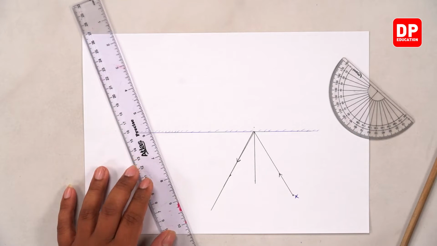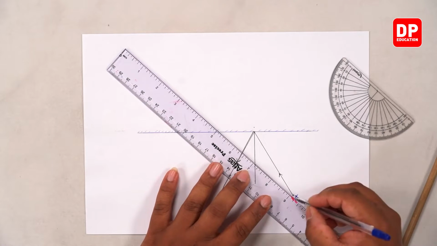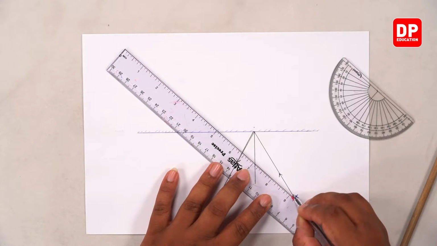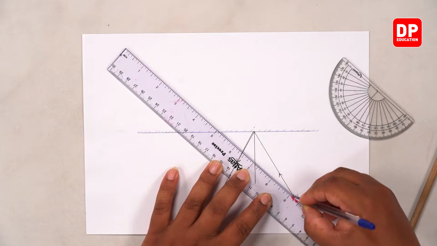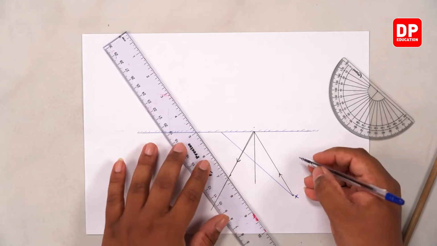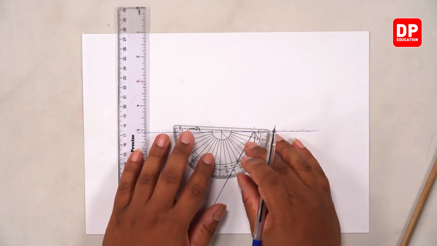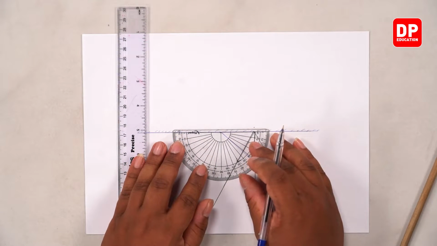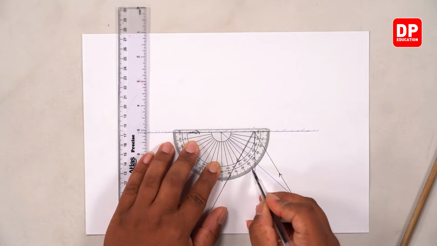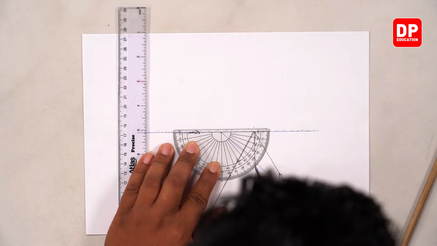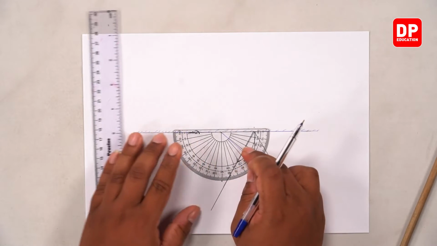I'll use a pen for it. So the second light ray, like this, then the perpendicular. Now let's measure the angle here, 10, 20, 30, 40, 45 and 47.